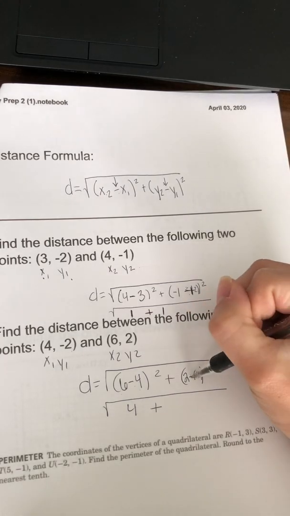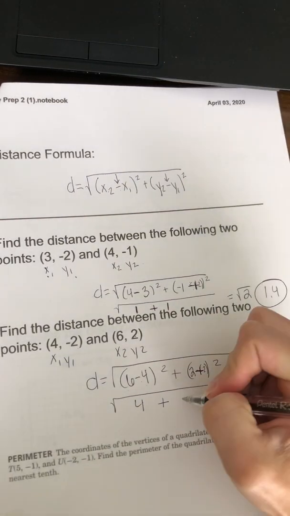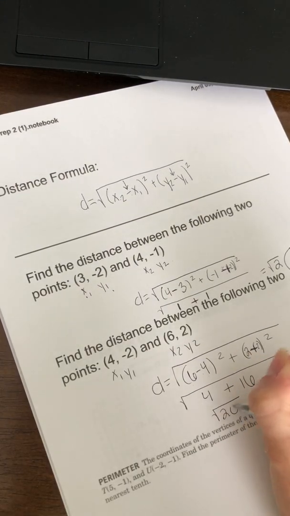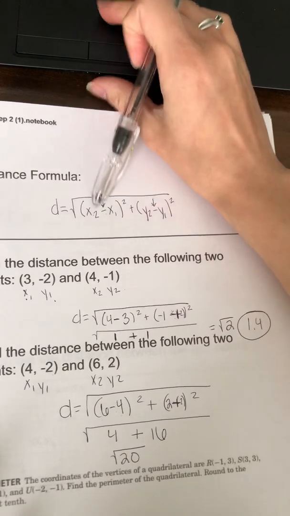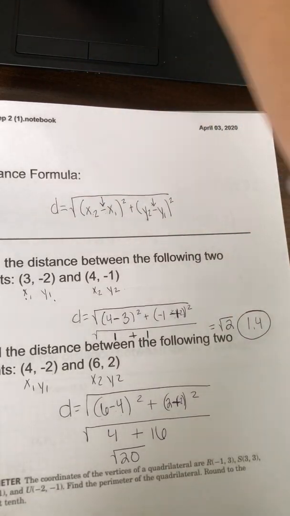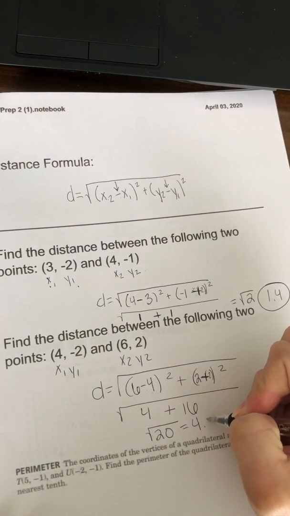Then over here, this is going to turn to a plus. So it's 2 plus 2, which is 4, and 4 squared is 16. If I add those together, I get 20. And then, like I said, I do want you to take the square root and round to the nearest tenth. So the square root of 20 is 4.5.